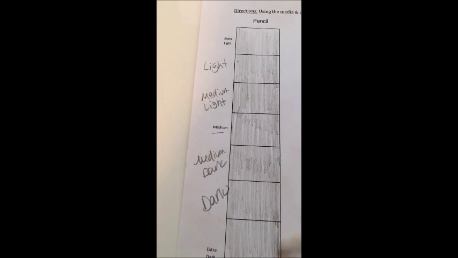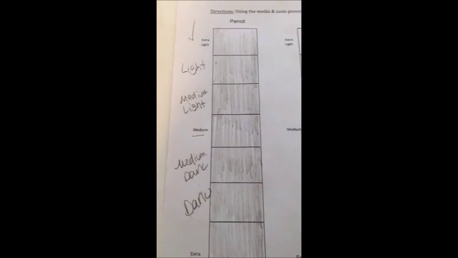You always want to layer and start with the lightest. I've created my extra light layer. Now I want to create my light. So I start at the bottom and I put another layer of number 2 pencil. I'm not pressing hard. The more you layer, the darker it becomes.